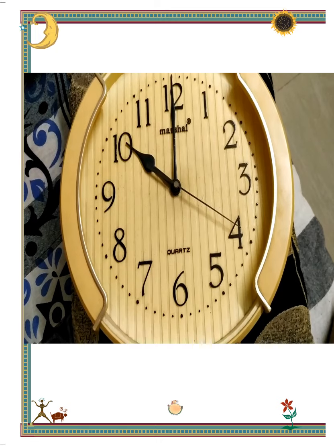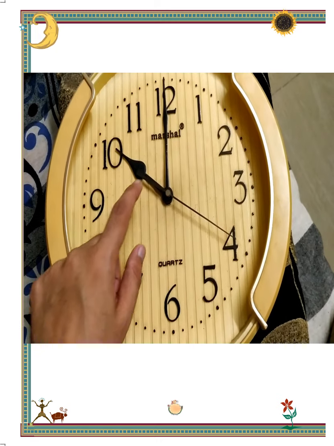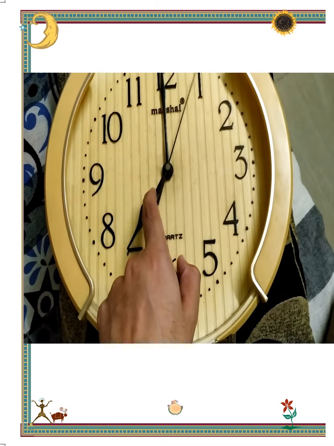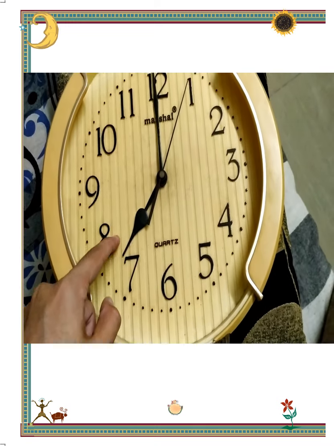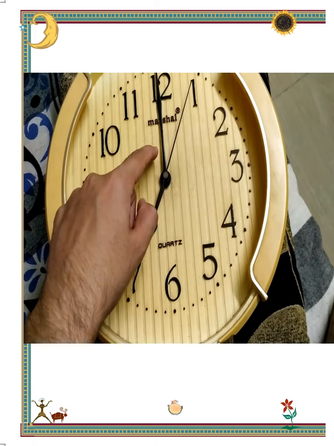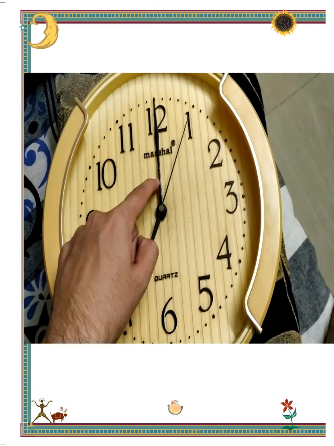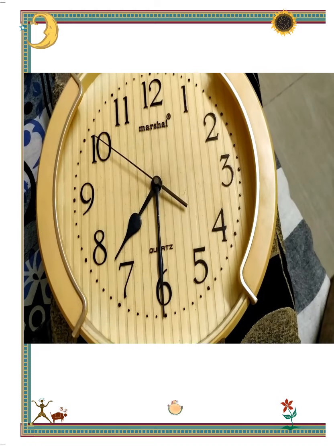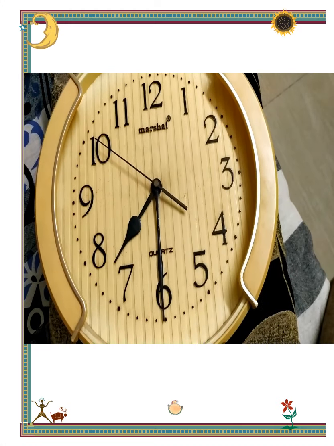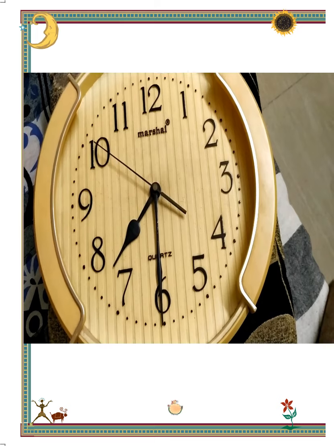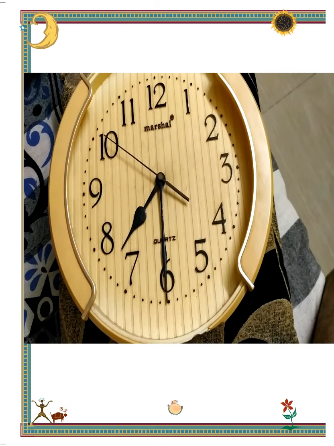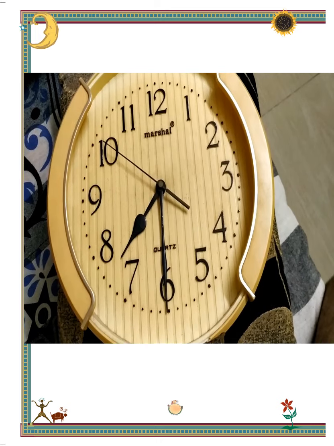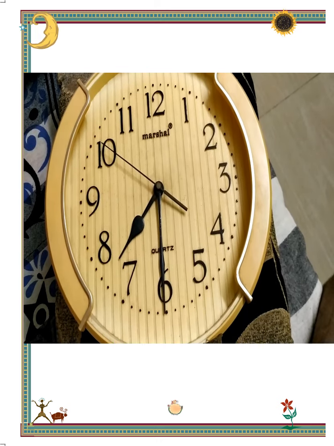If the time is 7:30, then the hour hand will be on 7 and the minute hand will be on 6. We call it 7:30. So children, I hope that you have got a basic idea of reading the time on the clock.